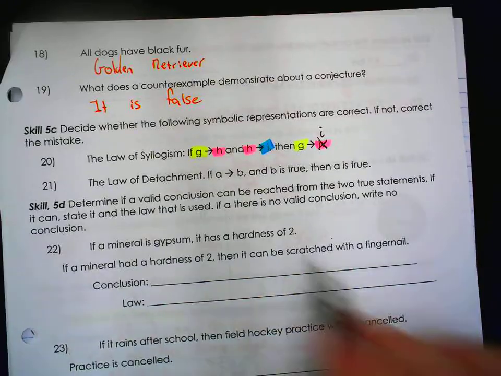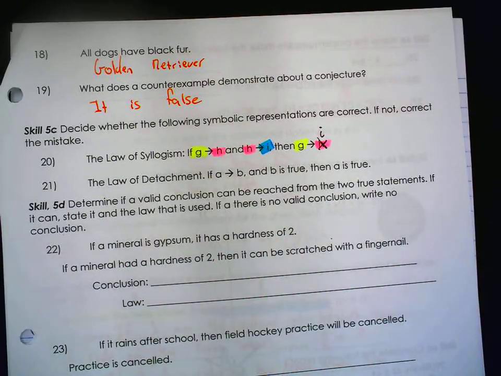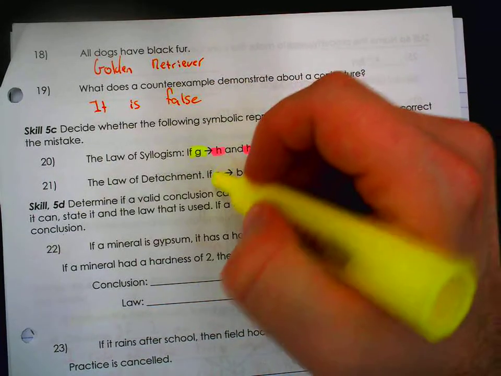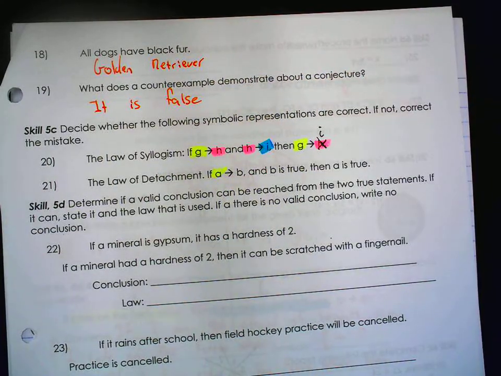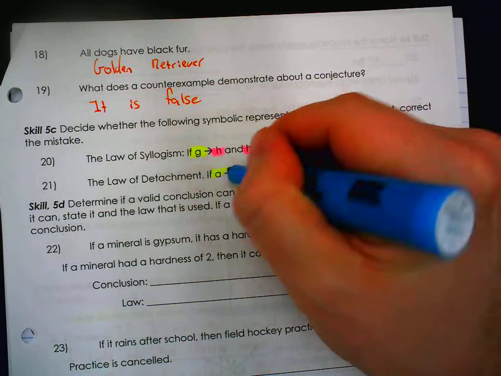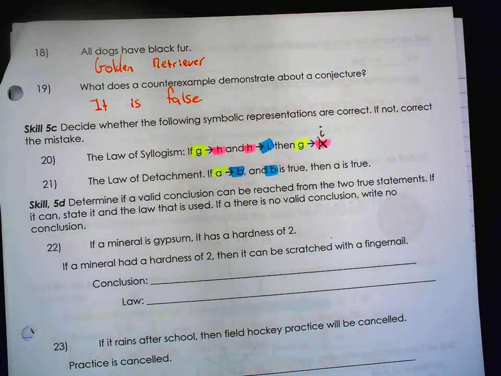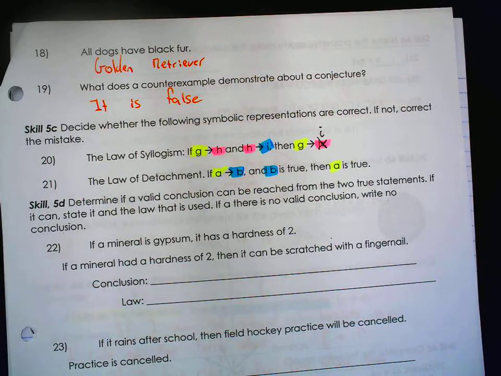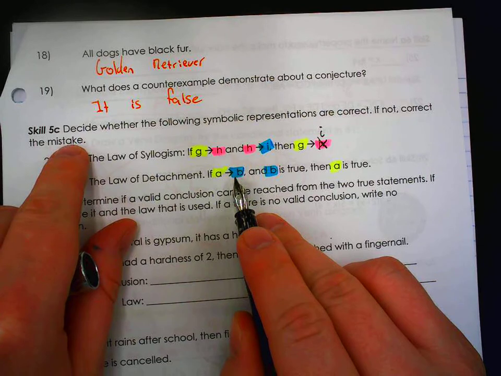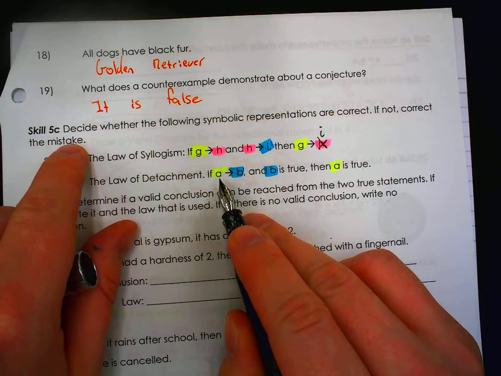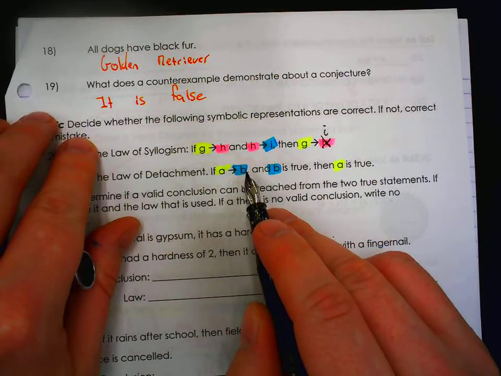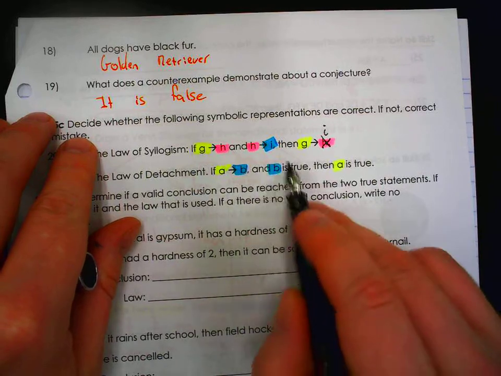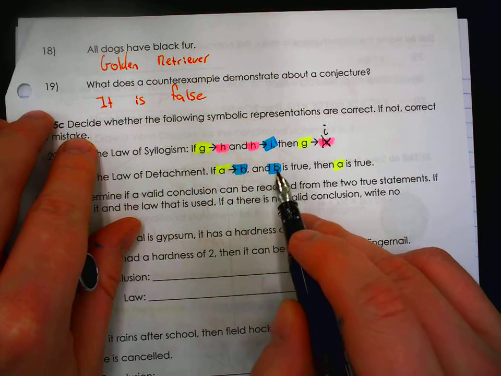The law of detachment. If A, then B is true, and B is true, then A is true. The law of detachment says if you have a conditional statement, if A, then B, and the hypothesis is true, A, then the conclusion B has to be true. That's not what this says. This one says B is true.